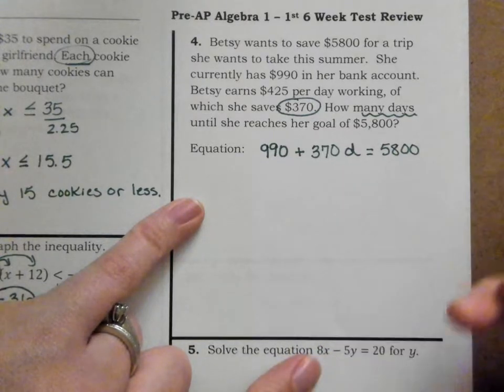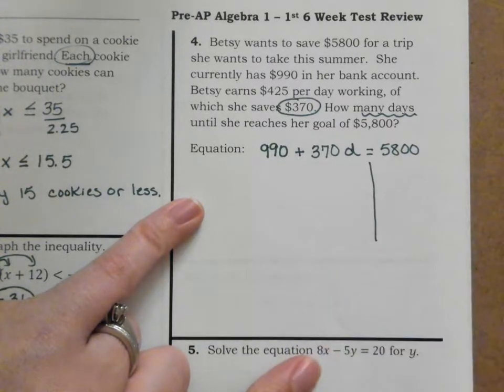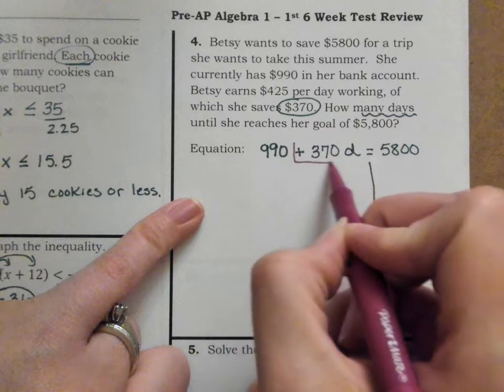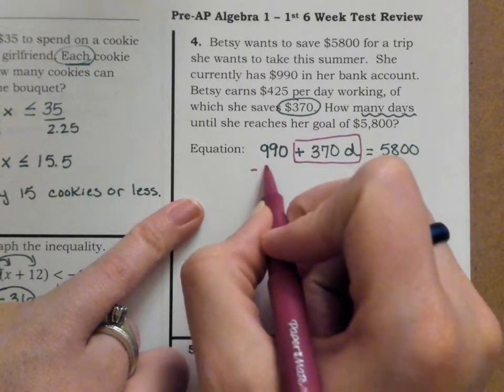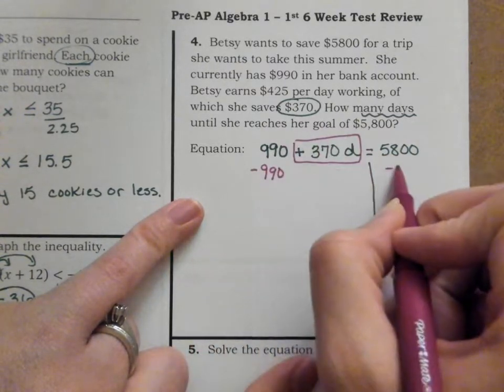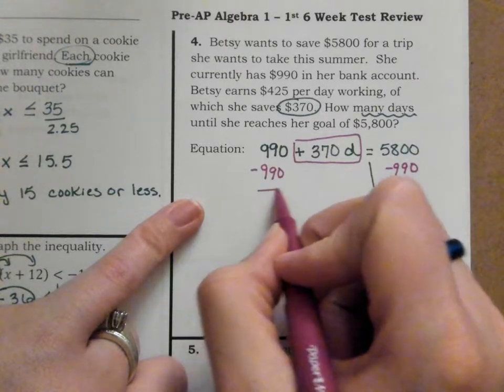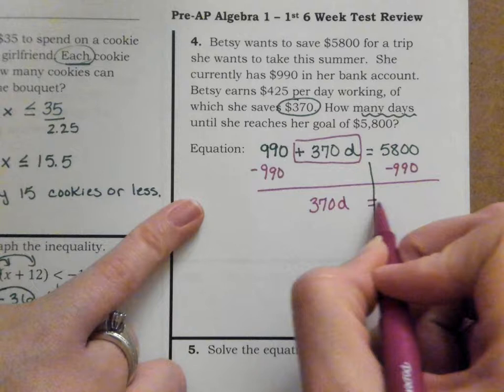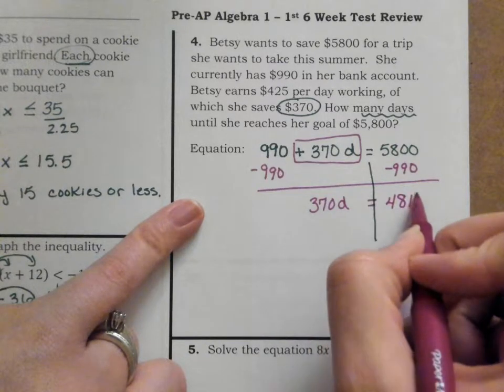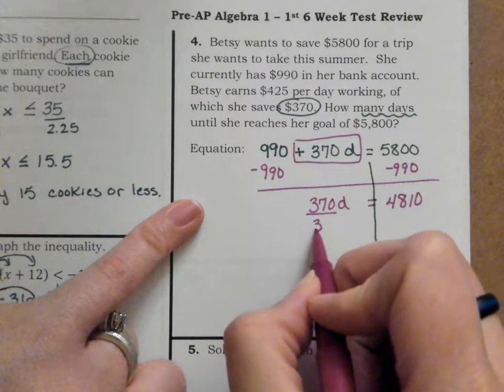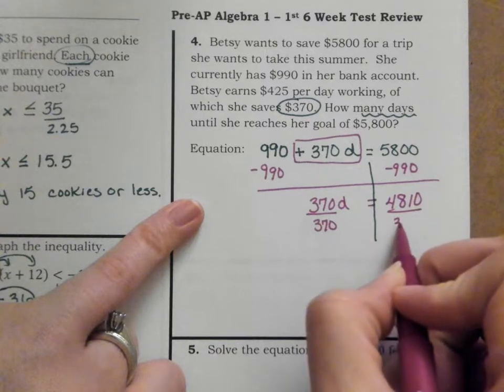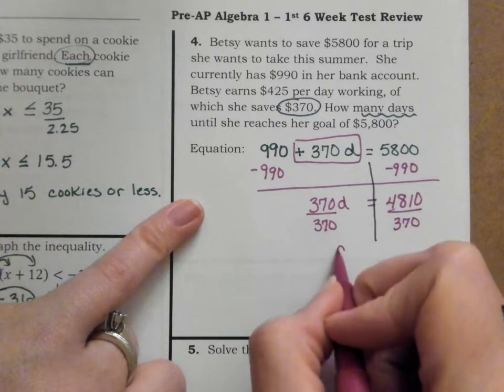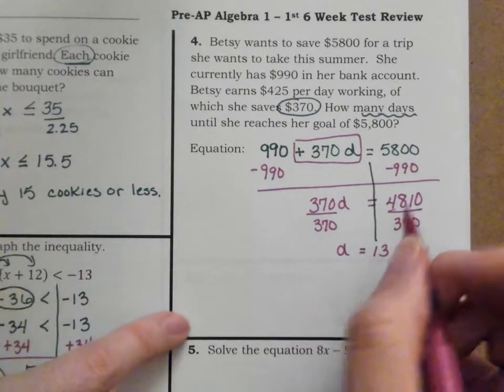All right, we're going to solve this. So I box in my variable, minus 990 on both sides. 370D equals 4810, and then we're going to divide both sides by 370. So D equals 13.